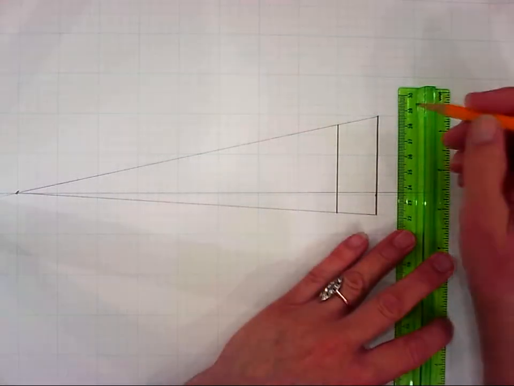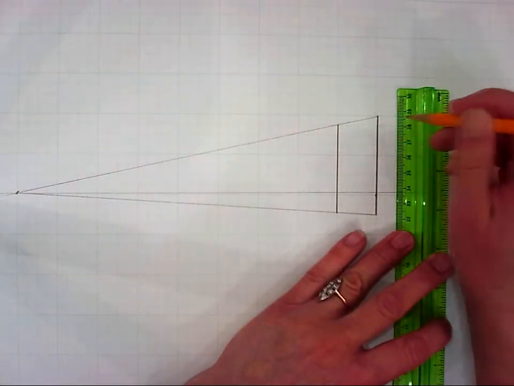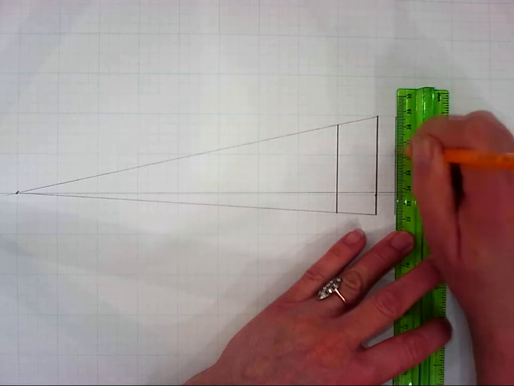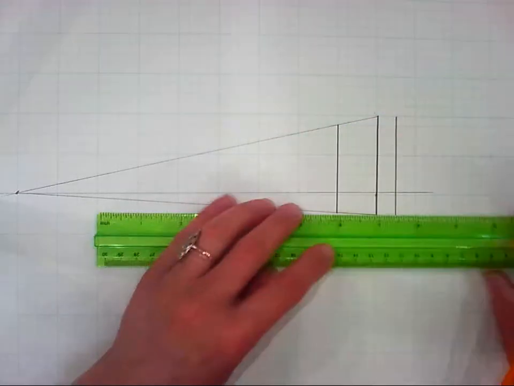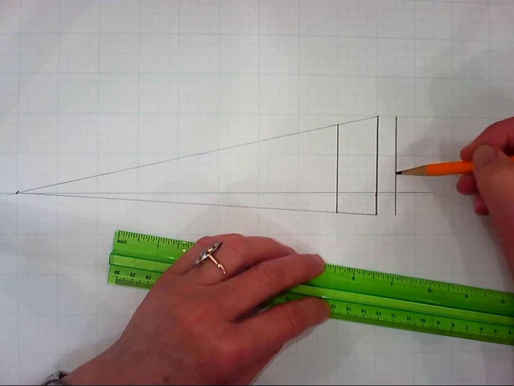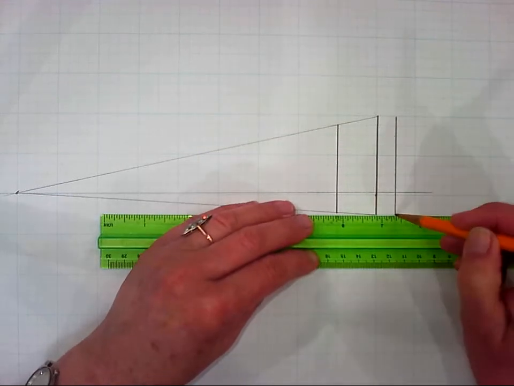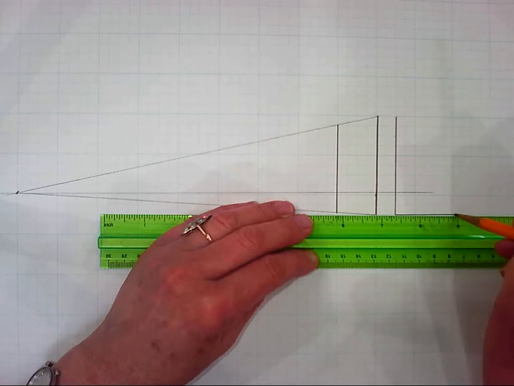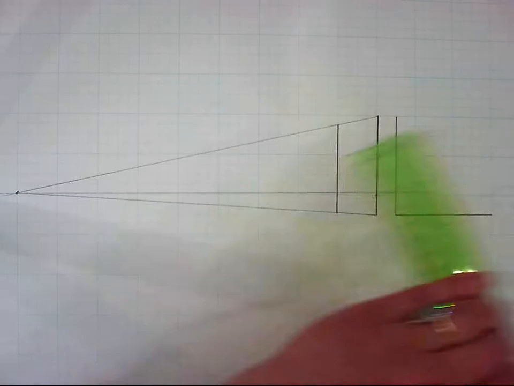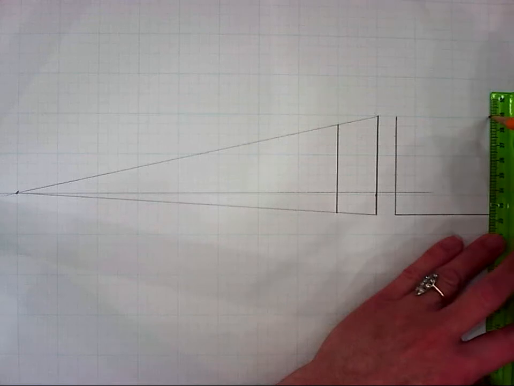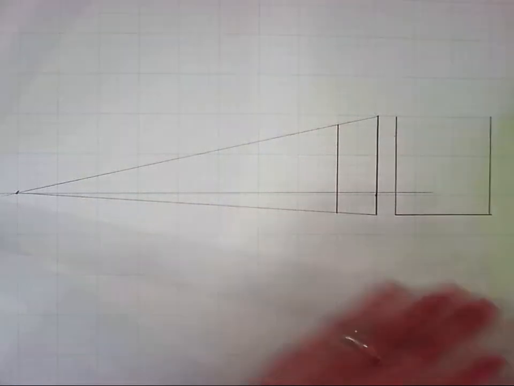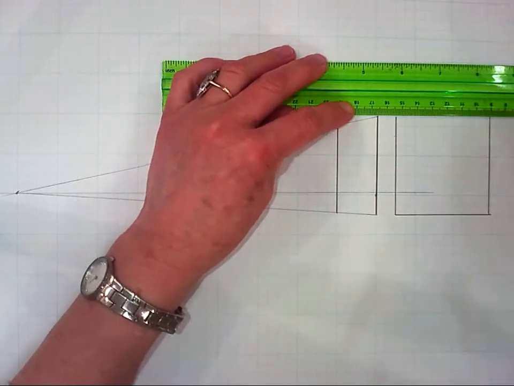Let me show you this part being a part of a square. 2, 4, 6, 8, 10. Okay. So I'm gonna draw a square that is 10 little squares long. Okay.